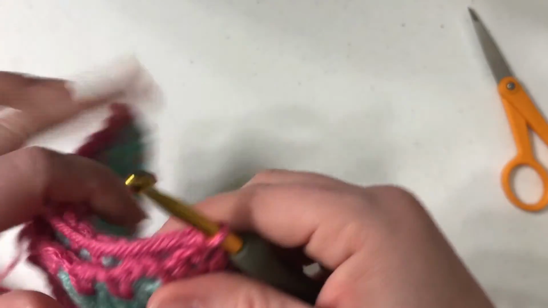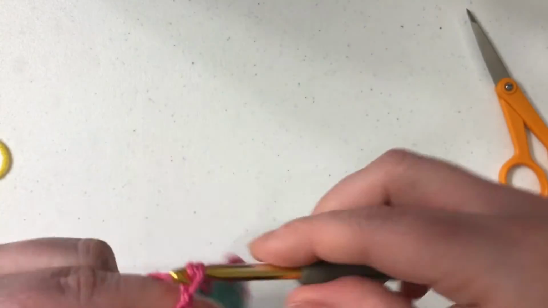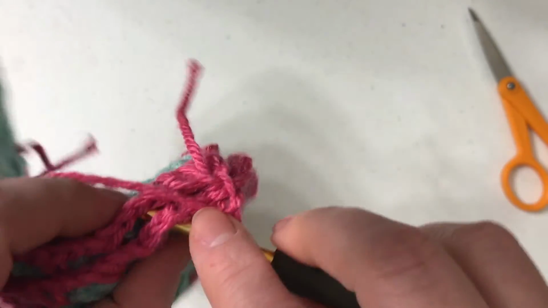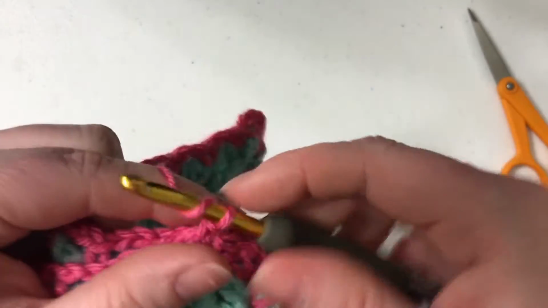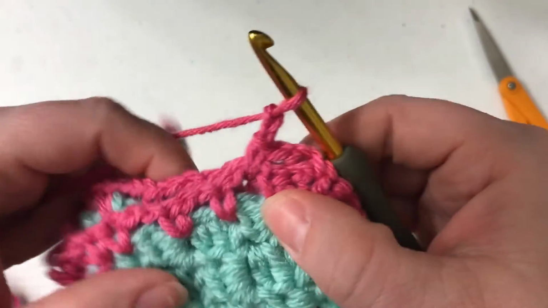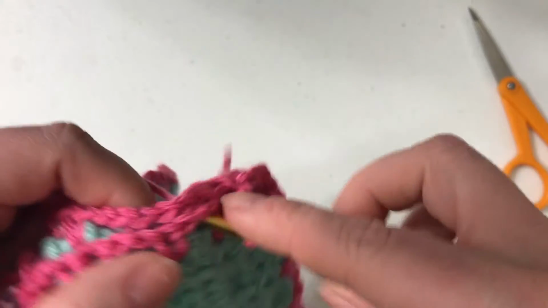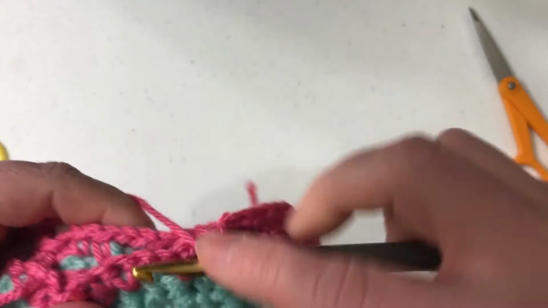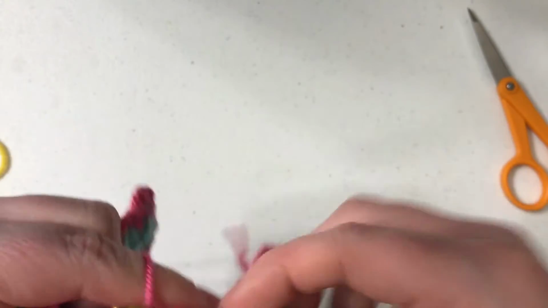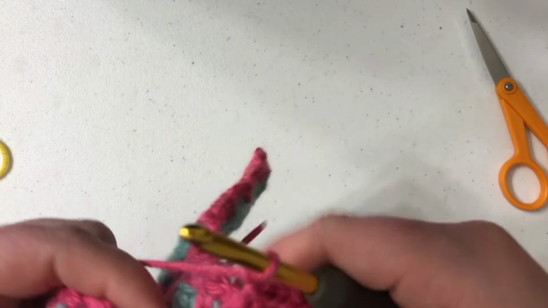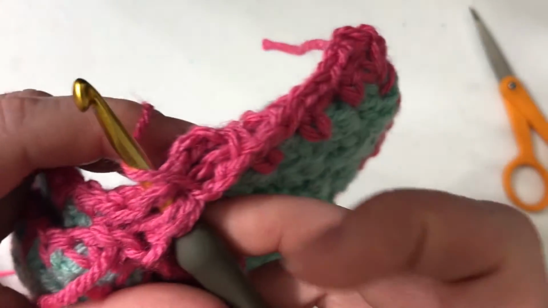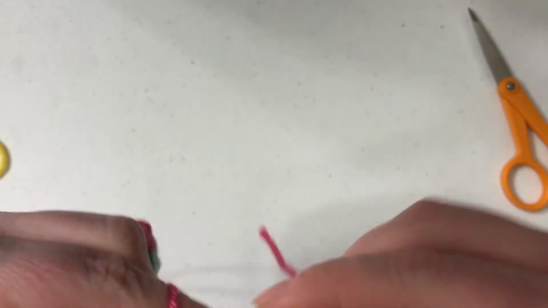All right, so I've joined in the corner again. Chain 2, we're going to work our way all the way across both sections of squares. So next chain 2 space, single crochet. Chain 2, in the next chain 2 space, single crochet. Chain 2, the next chain 2 space, single crochet. And chain 2, we should be to our corner. So join in the corners there, single crochet those together.